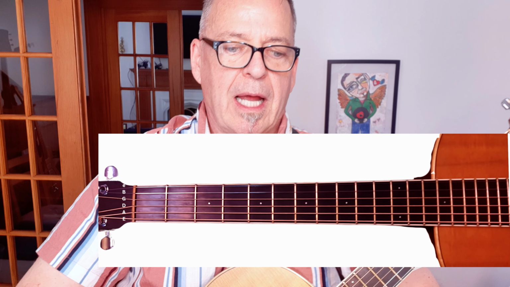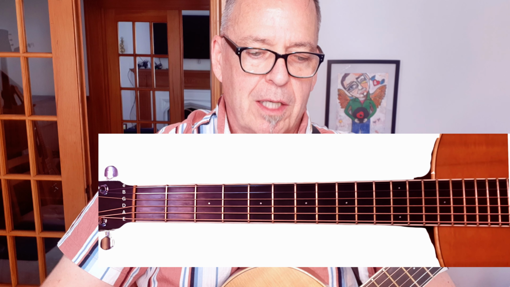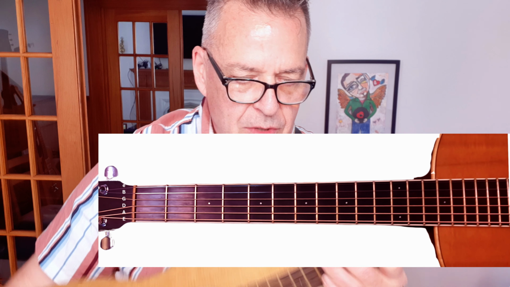Let's have a look here on the screen, and you'll see here's a picture of your guitar neck. And this is from the point of view looking down at your guitar lying flat on your lap. So the thick string nearest you is called the sixth string, and the thin E string farthest away from you is called the first string. Okay, so the strings are counted up 1, 2, 3, 4, 5, 6.